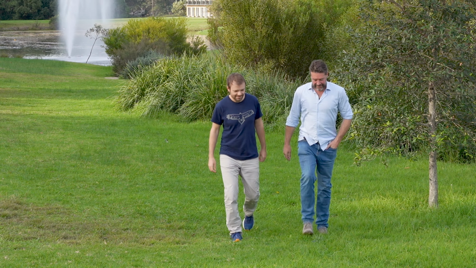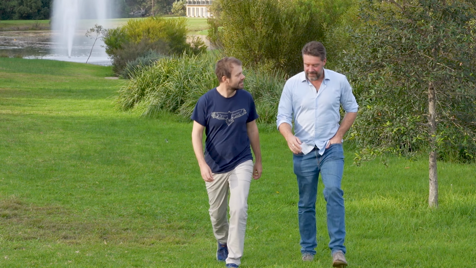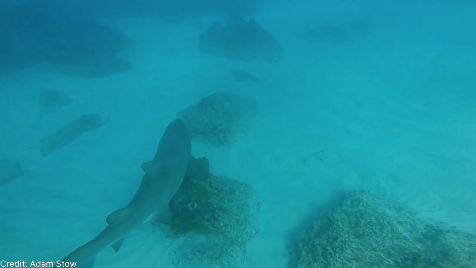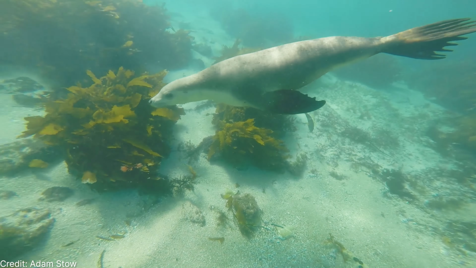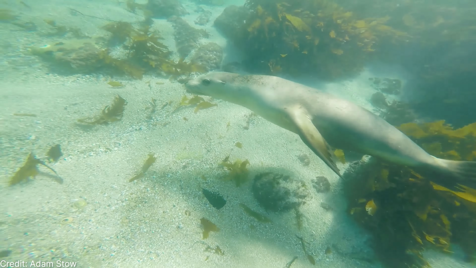Professor Adam Stow from Macquarie University in Sydney, Australia, is an expert in conservation genomics. In his work, he links genomic and environmental data to address research questions in conservation management, ecology, and evolution. He leads numerous conservation projects, such as studying the population dynamics of great nurse sharks and Australian sea lions, and is passionate about education and scientific communication.